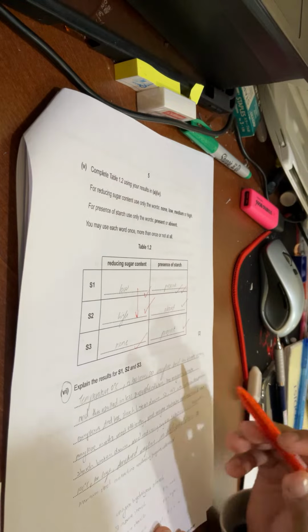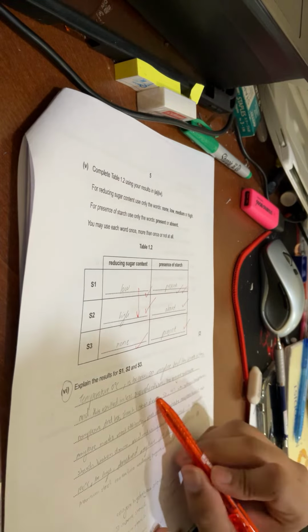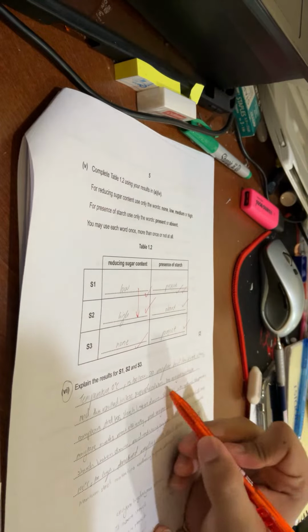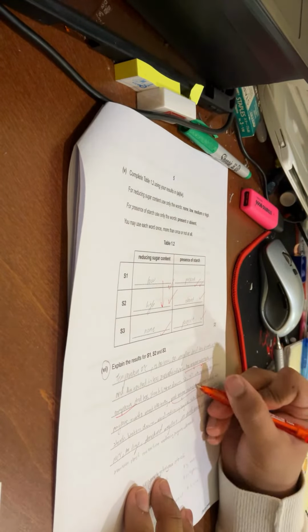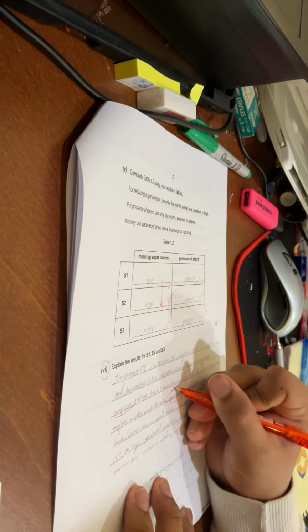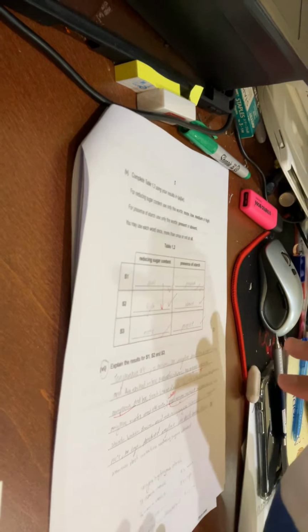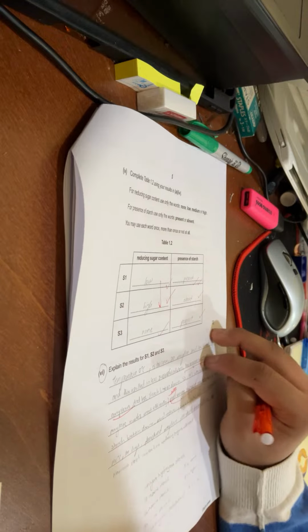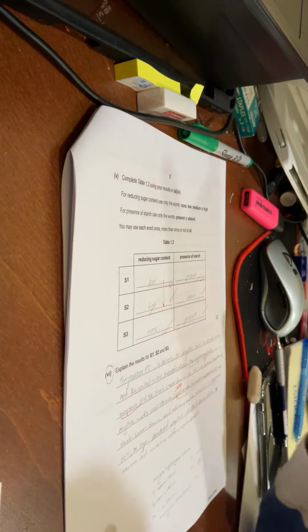So I did include the enzyme-substrate complexes formed between S1 and S2, less enzyme-substrate complexes, and here I put most. Same thing. It's a comparison, but I'm just gonna say more next time, because you only compare the two. There's only 2 times the enzyme-substrate complexes are formed. Correctly compares the hydrolysis of starch between S1, S2, and S3. So I did not say S1, S2, and S3.